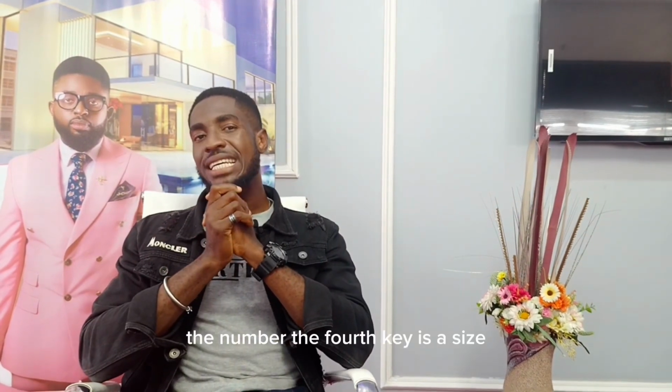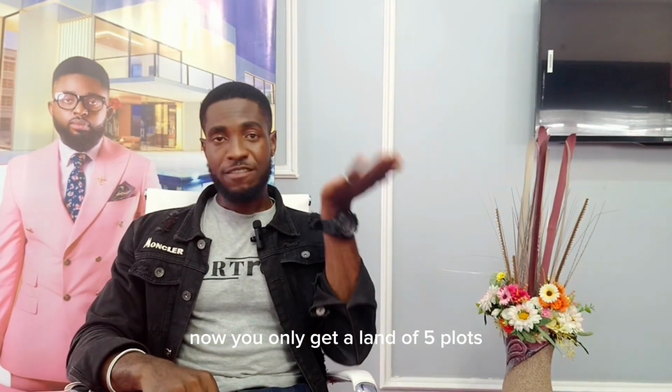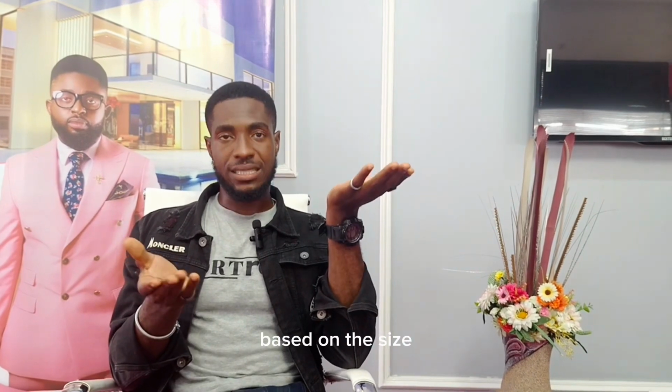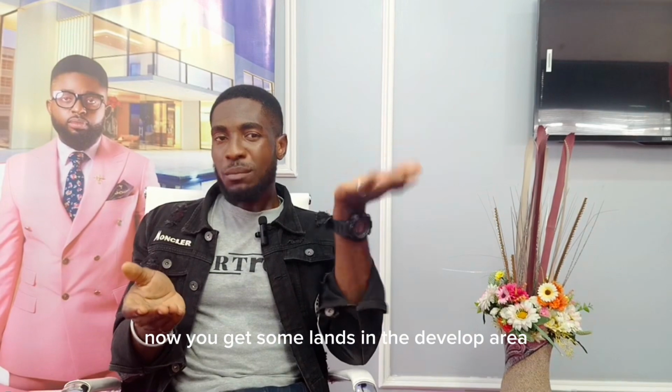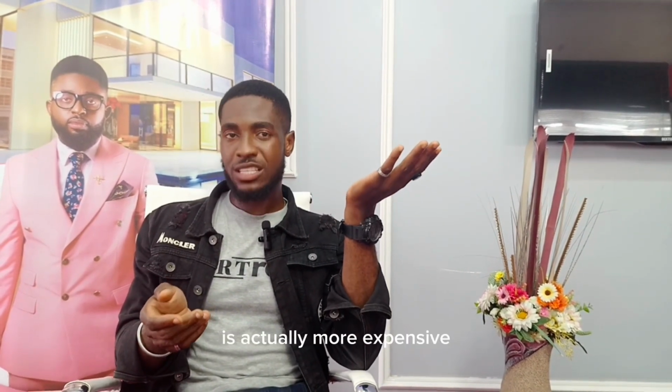The 4th key is size. Now this size is a bit tricky. I'll break it down to you guys. Say you want to get a land of 5 plots in comparison to a land of 1 plot. Based on the size, 5 plots should obviously be expected to be more expensive than 1 plot. But mind you, let's now add location to this. You get some lands in a developed area, a single plot, that's actually more expensive or of the same value as 5 plots in an underdeveloped area.